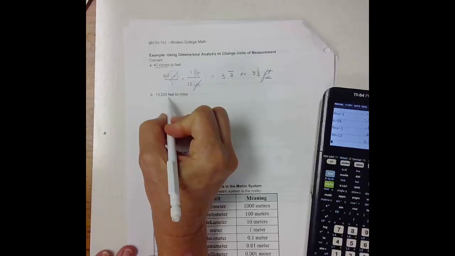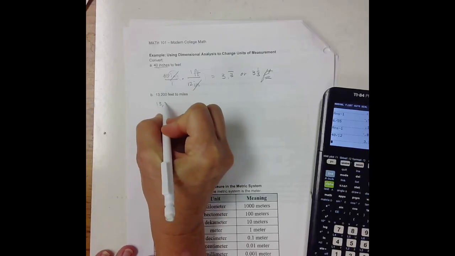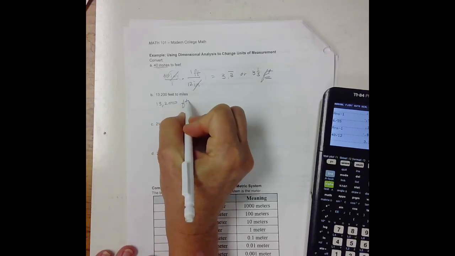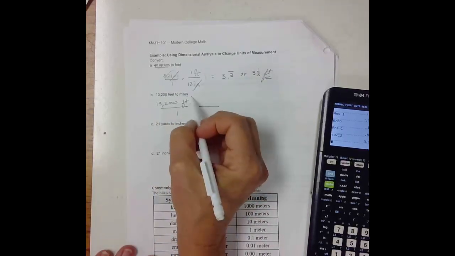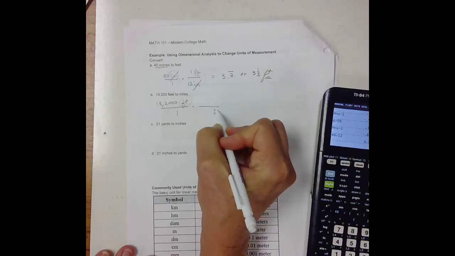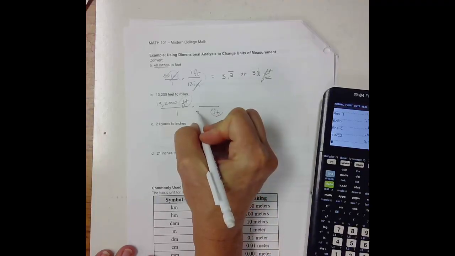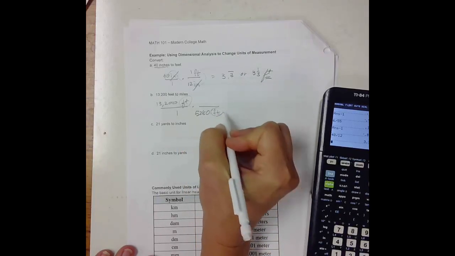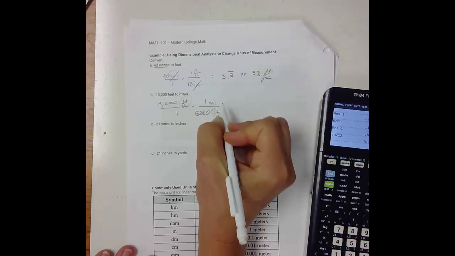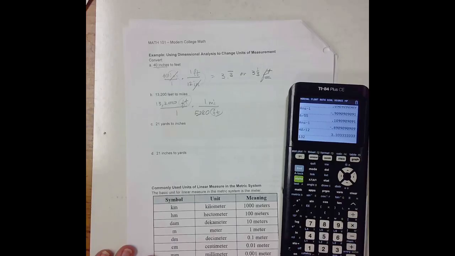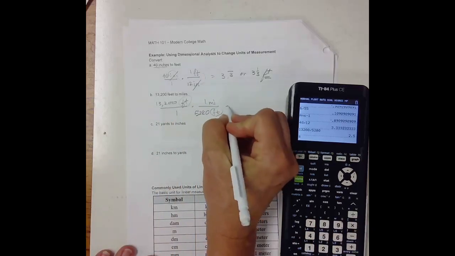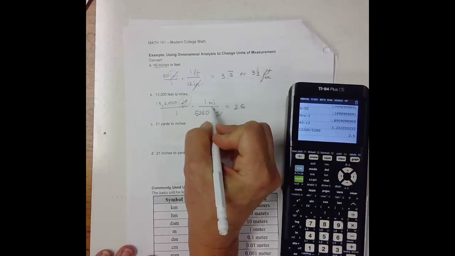The next one, I'm going to go 13,200 feet, and I'll write that over 1, and then I'm going to convert it to miles. Again, feet are going to have to go on the bottom, so I'm going to put feet here. And I know that there's 5,280 feet in 1 mile. So again, I'm going to end up with a division problem: 13,200 divided by 5,280. And that would be 2.5. So 2.5, and then what's left is miles.